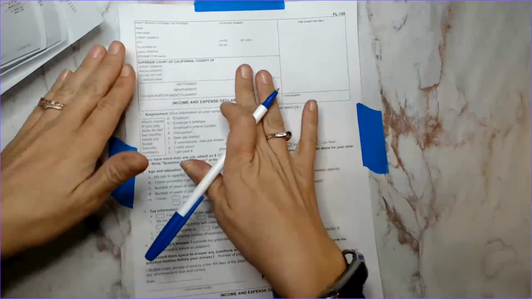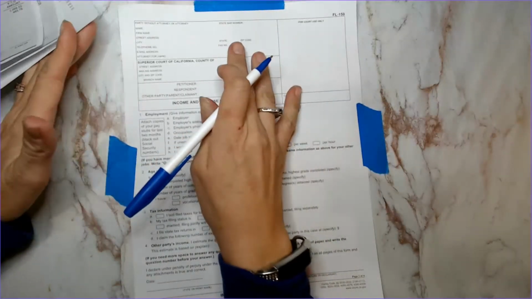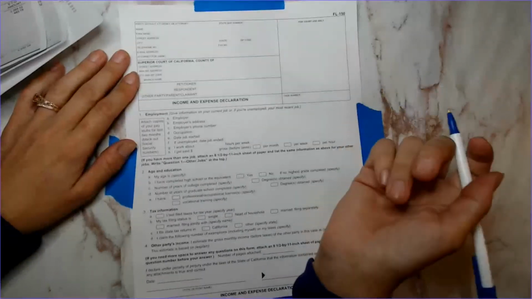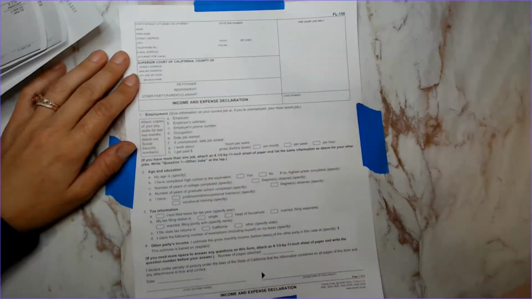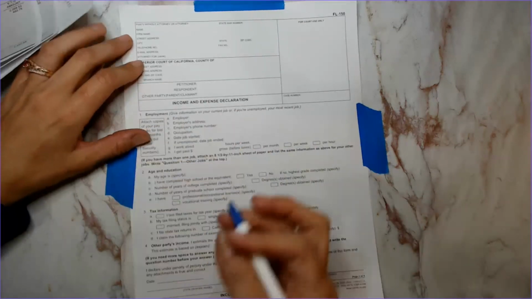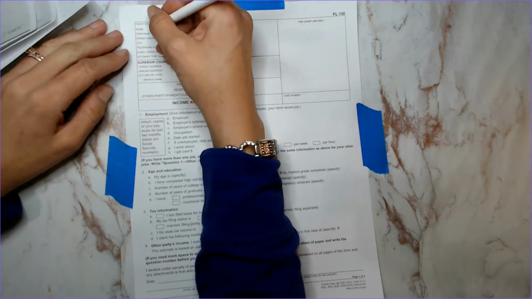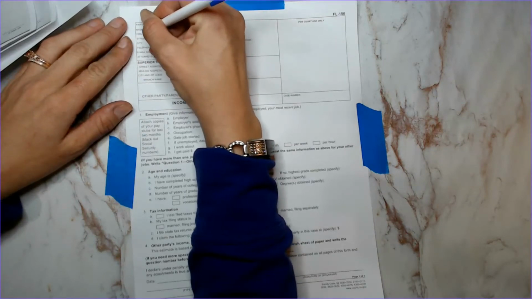So this part up here I call the title block, and I'm sorry that the focus keeps zooming in and out. I don't know how to stop that. Anybody who knows how to stop that, tell me in the comments down below. Okay, so I'm going to fill this out as though it's for me.